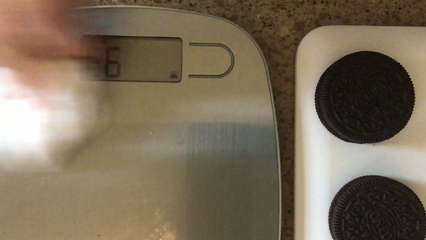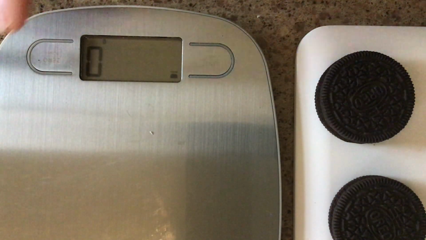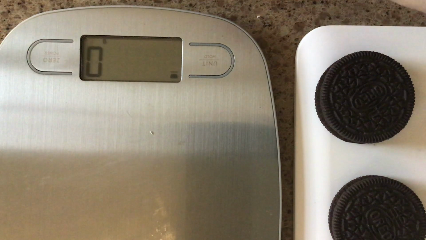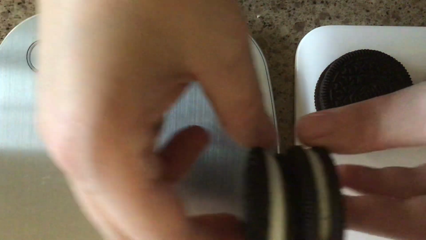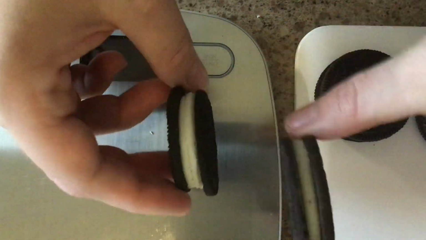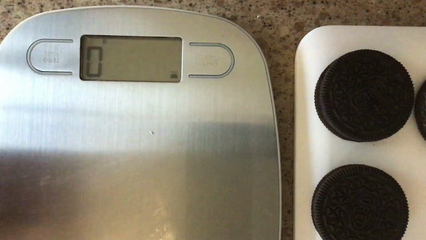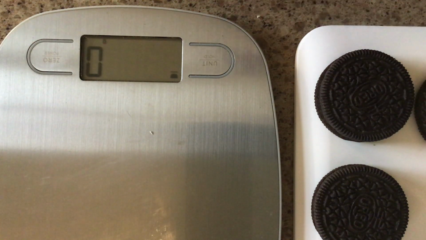Alright, on to scraping. 0 on my scale. And I get to scrape. Visibly, obviously, if we were using qualitative data and not quantitative, you can easily tell the difference between a double and a mega. That's my double, this is my mega, and you can do the same with the regular and double. There you go. Go ahead and scrape. Good scrape job.